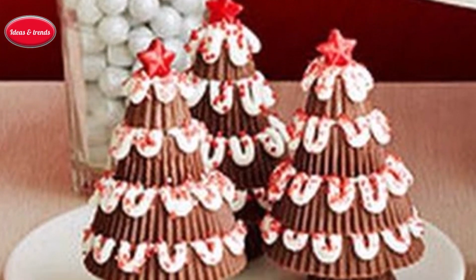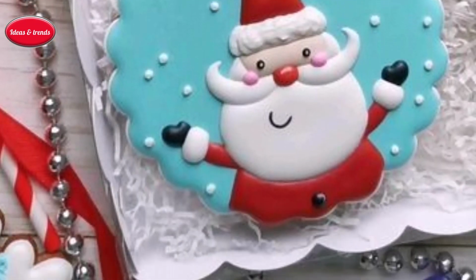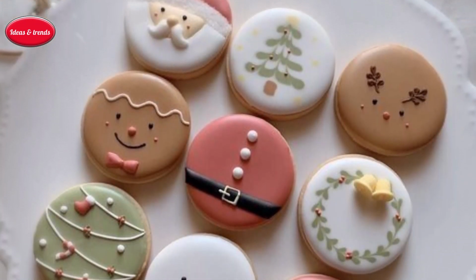Ultimately, the enjoyment of cookies depends on personal taste preferences. Experimenting with different recipes and sharing with loved ones can enhance the joy of the holiday season.